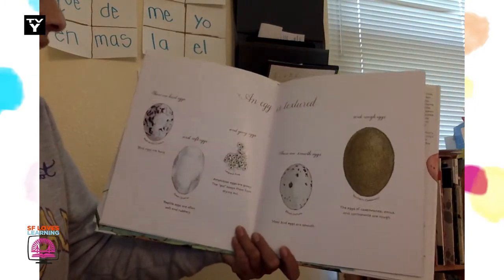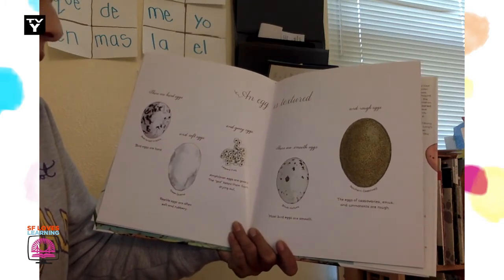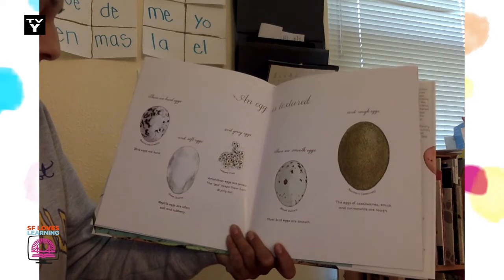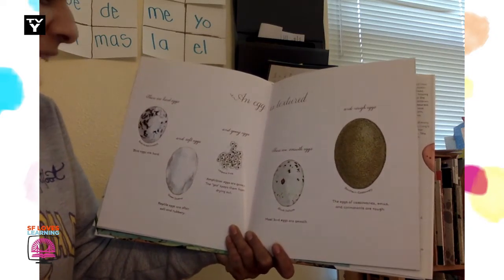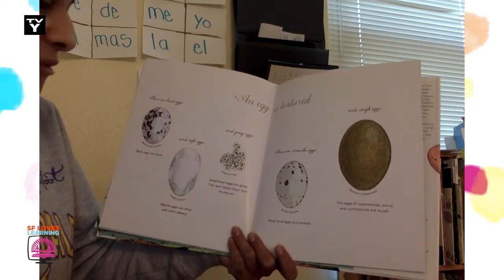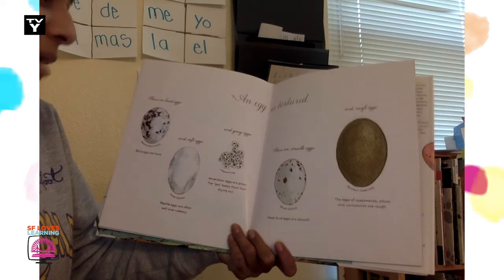An egg is textured. There are hard eggs. Bird eggs are hard. And soft eggs. Reptile eggs are often soft and rubbery. And gooey eggs. Amphibian eggs are gooey. The goo keeps them from drying out.